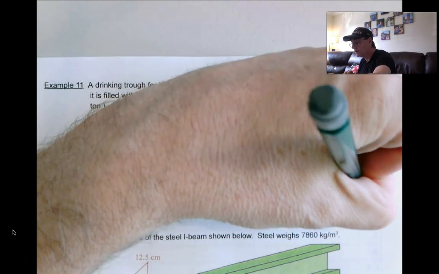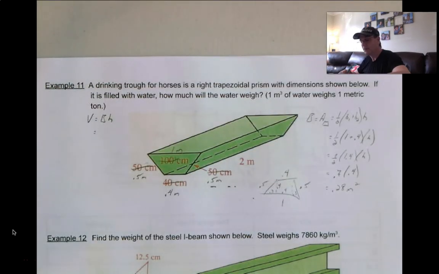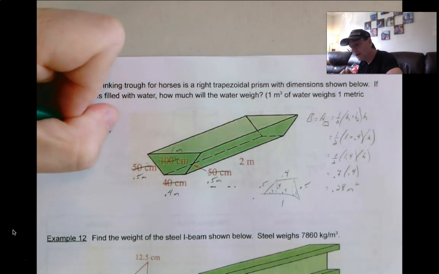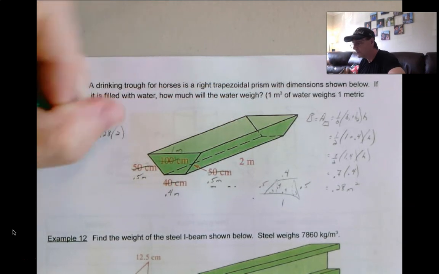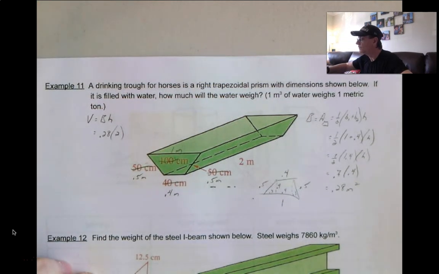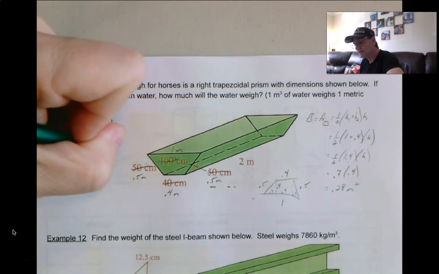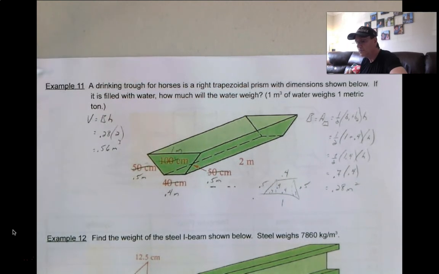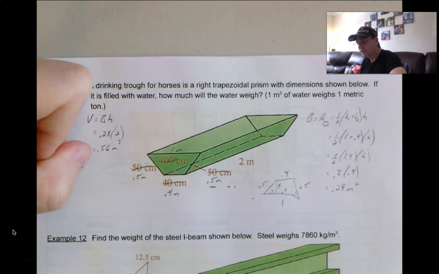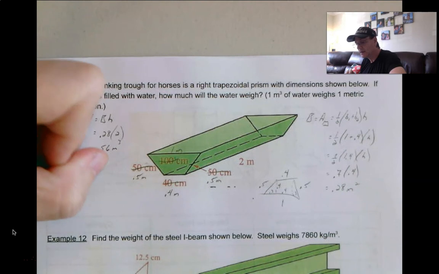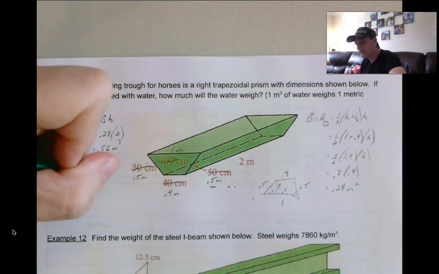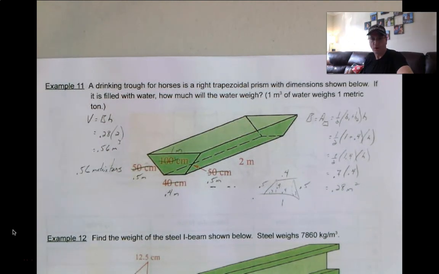meters squared. The volume here is 0.28 times 2. 0.28 times 2 is 0.56 meters cubed, or 0.56 metric tons of water.